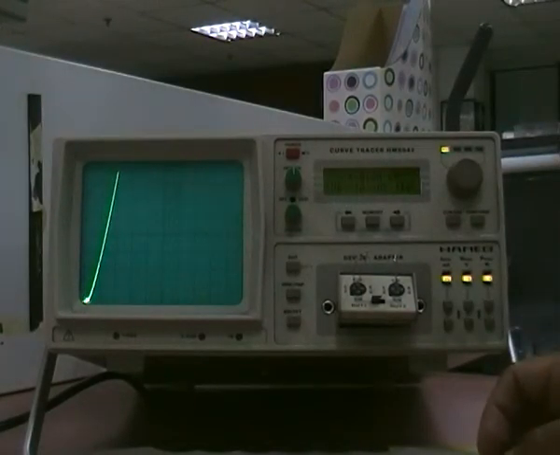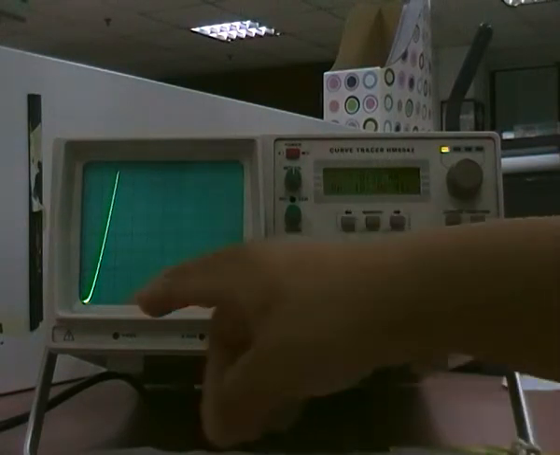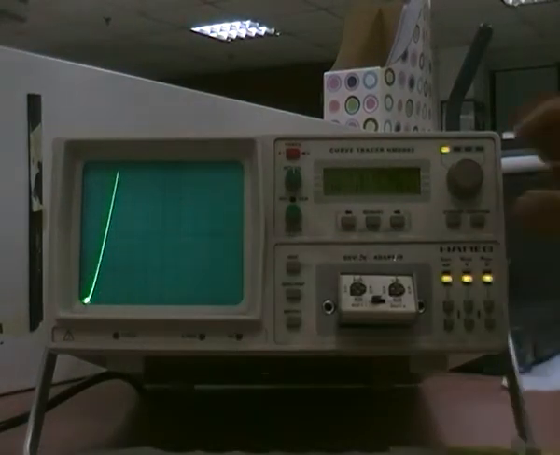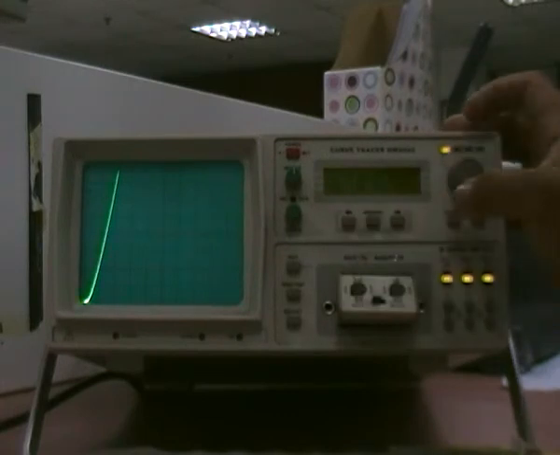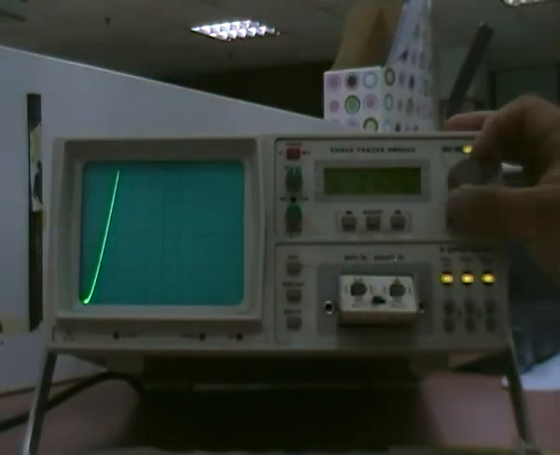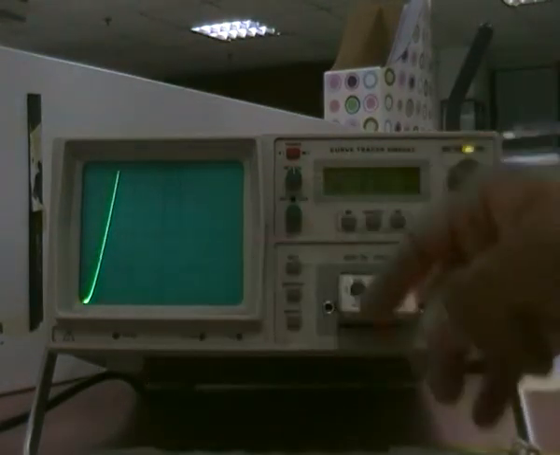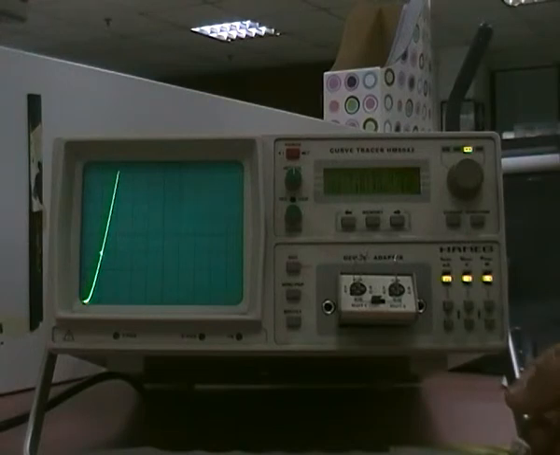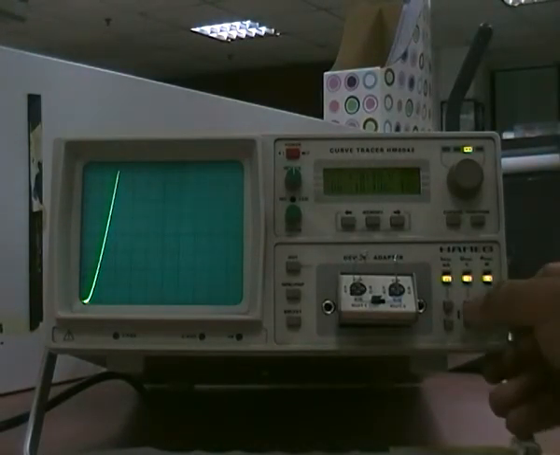Okay, now we start turning on the Zener. Now the Zener is already on. You can see that the Zener is on. Now we just want to see when the Zener will start to level off.